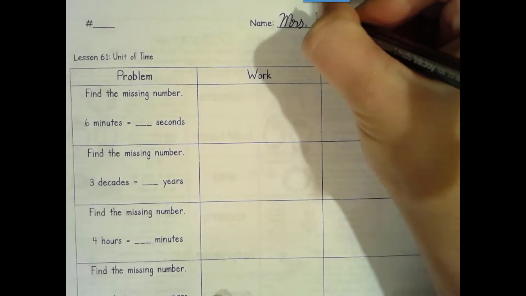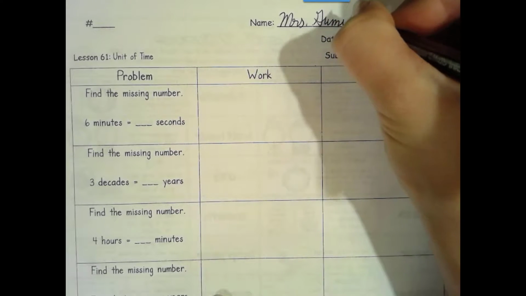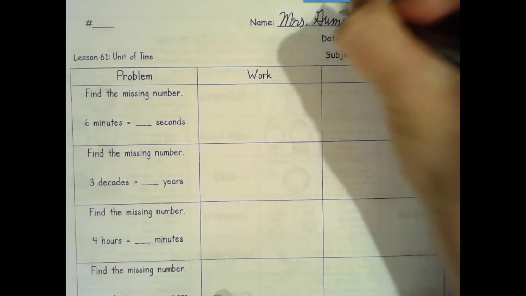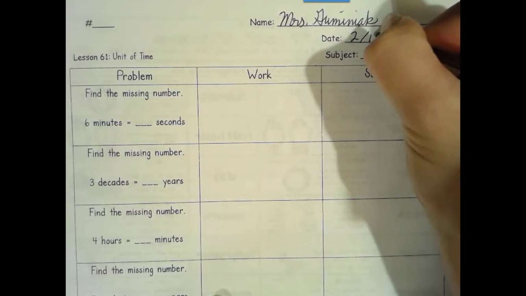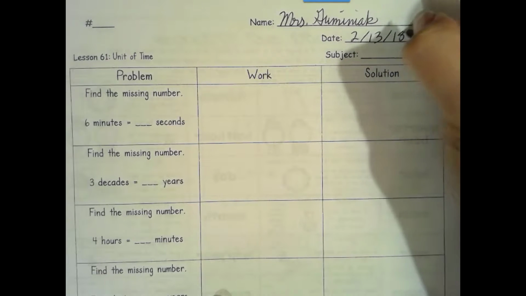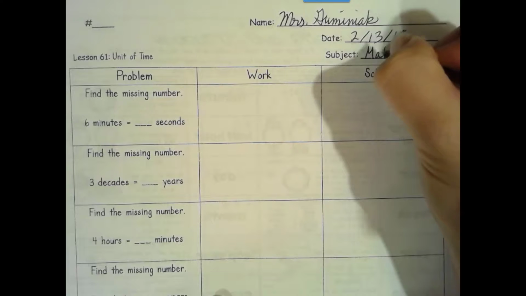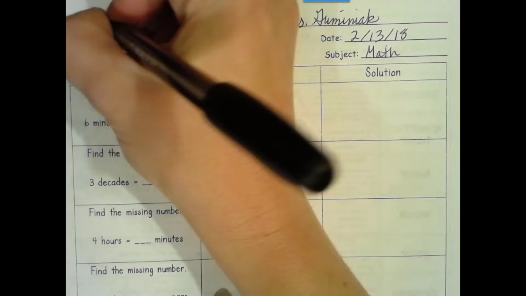Right, let's get down our heading. Name, number, date. First and last in cursive. Remember to write down the date you are taking these notes, not necessarily the date I'm writing. Our subject is math.